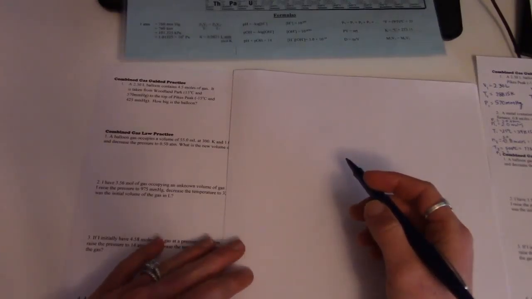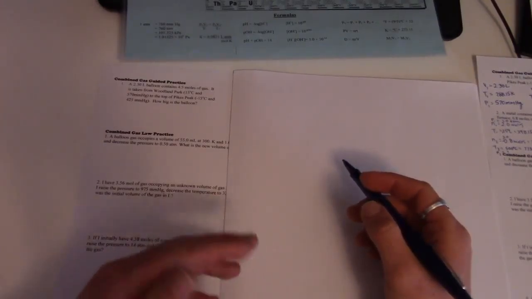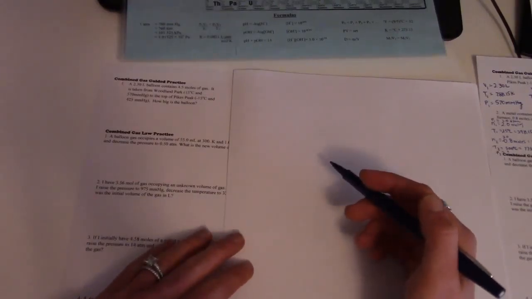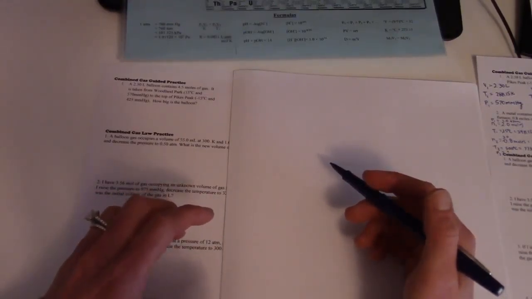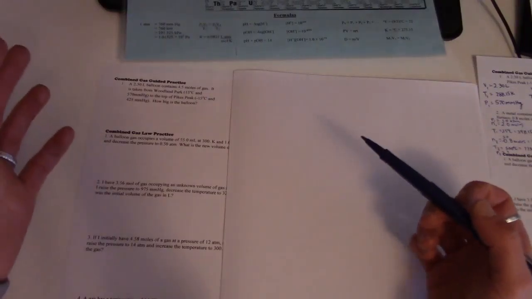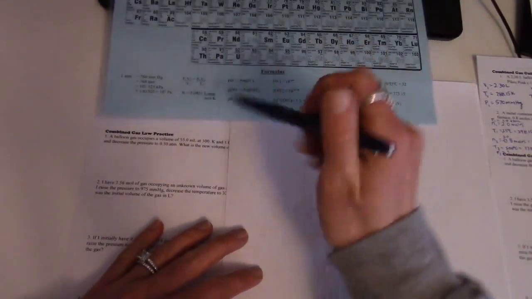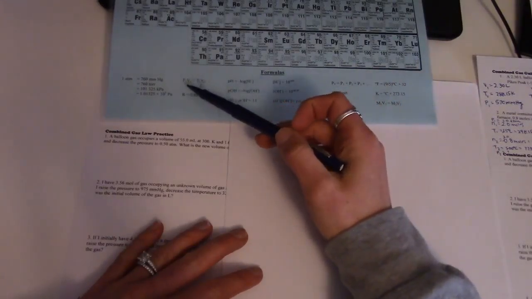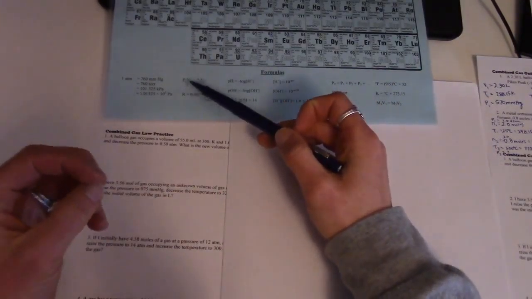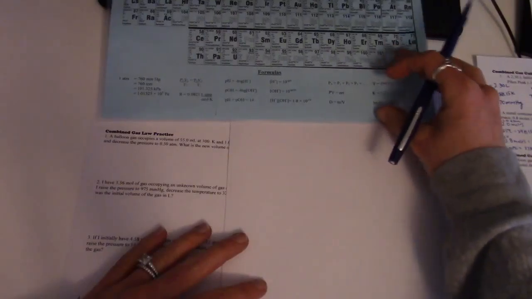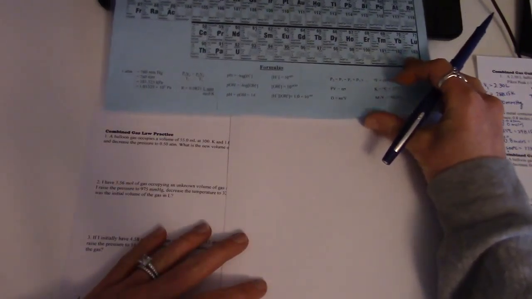Okay, hi everybody. We're going to go ahead and do some combined gas law practice. Really, the combined gas law is what we've been doing all along. We've just been looking at examples where only two variables change at a time, and those, for whatever reason, have specific names like Gay-Lussac's law or Charles' law, but they all come from this combined gas law. So when I say we're doing combined gas law practice, it means that we just have more than two of these things changing at the same time. But it's exactly the same process that we've been doing.